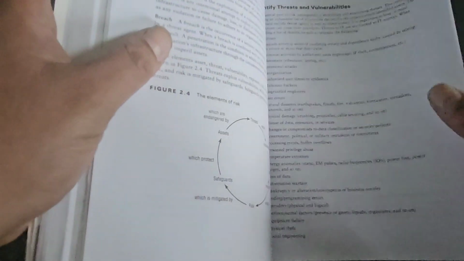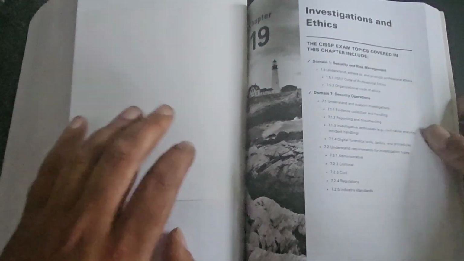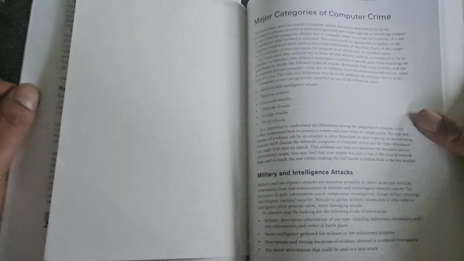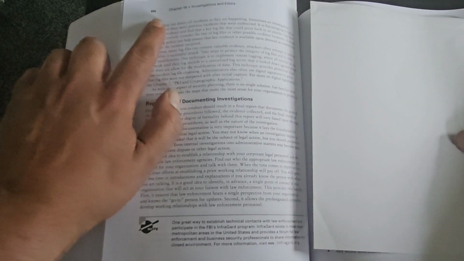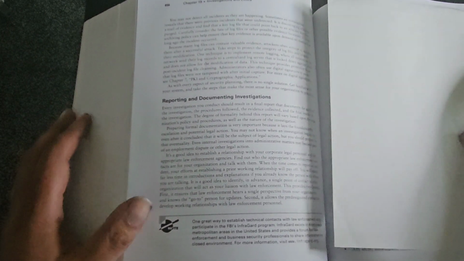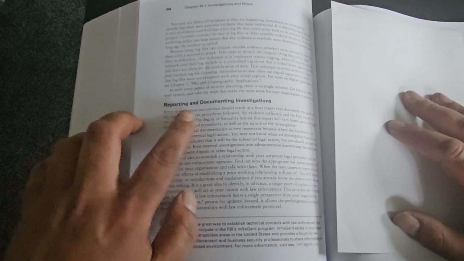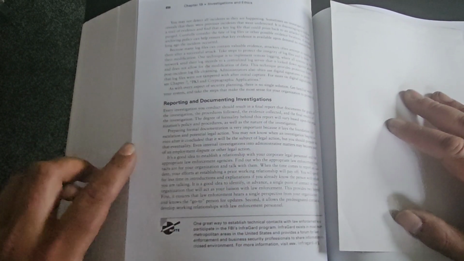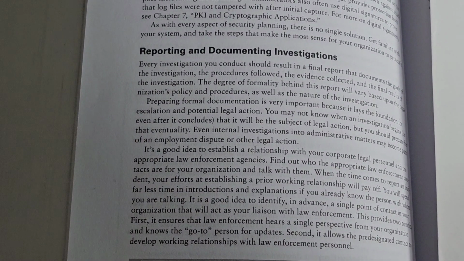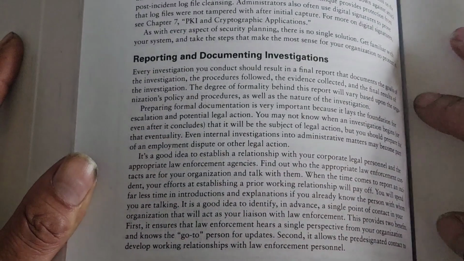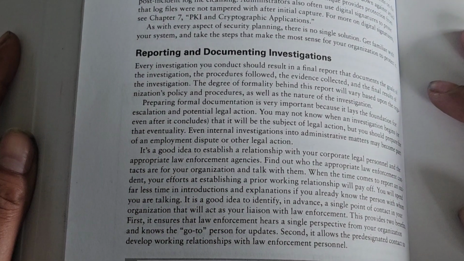And then, in particular, what we're going to be looking at would indeed be Chapter 19 under Investigations and Ethics. And more specifically, it would be exactly here on page 856 of Chapter 19. And it is the whole reporting and documenting investigations. You may wish to actually pause that and read that at your own leisure.